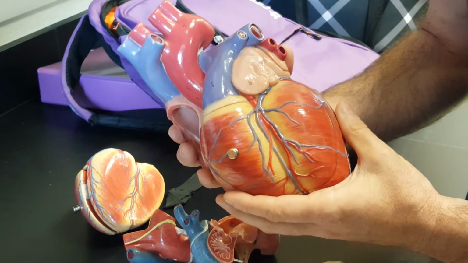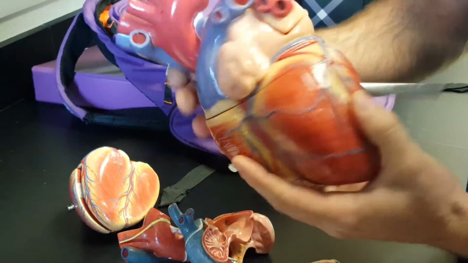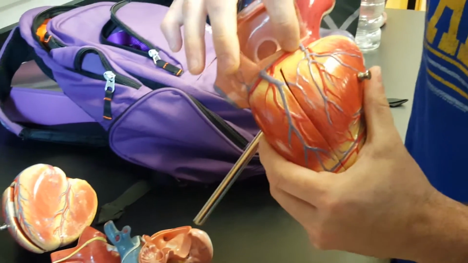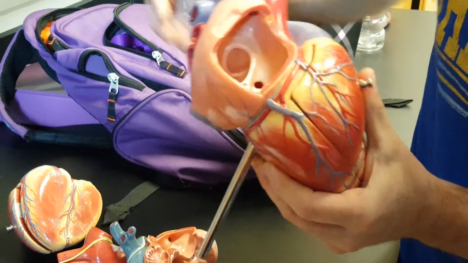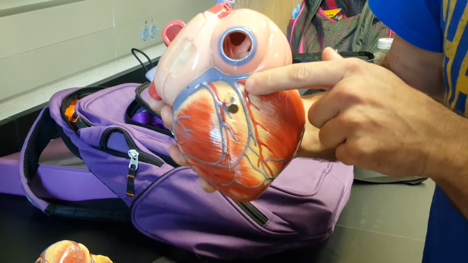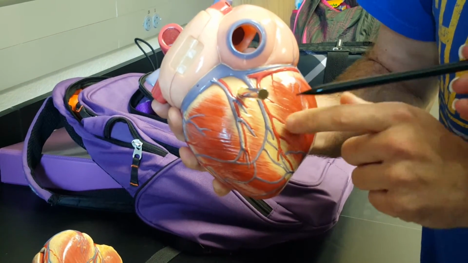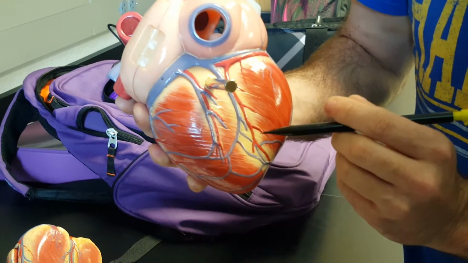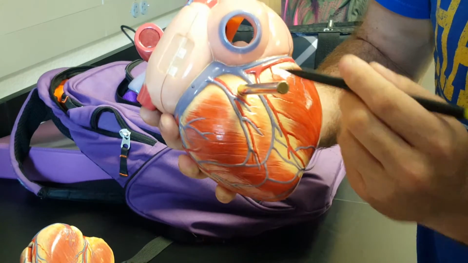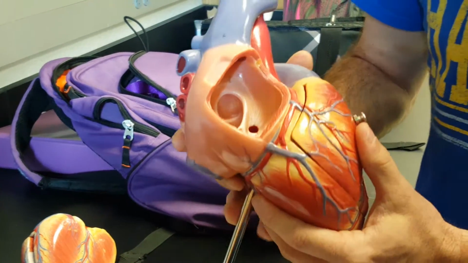And then from there, they want to talk about the coronary sinus, but I don't like doing that. I like going off the right coronary artery, which goes to your marginal, and then if you turn it around, it goes all the way around, and then you have your right posterior interventricular artery, and that's right here.